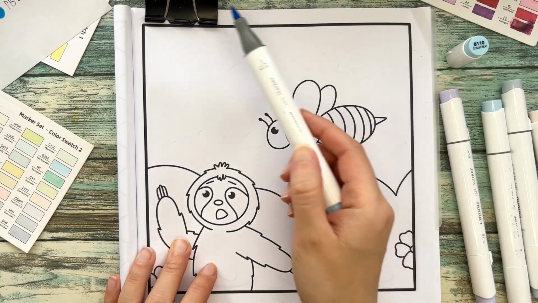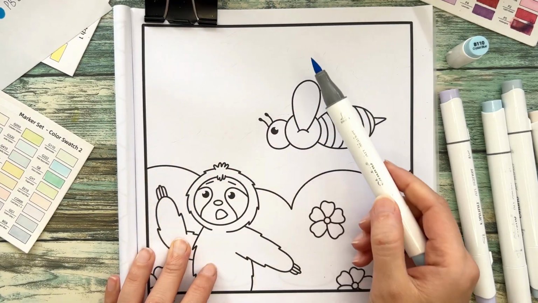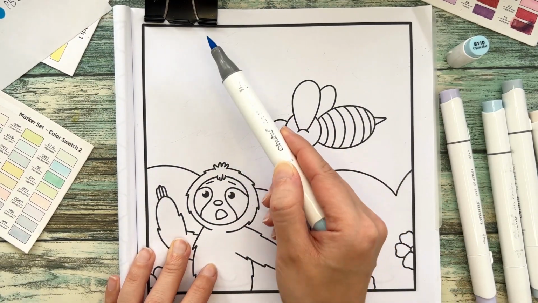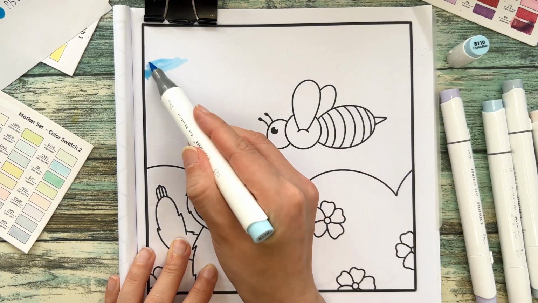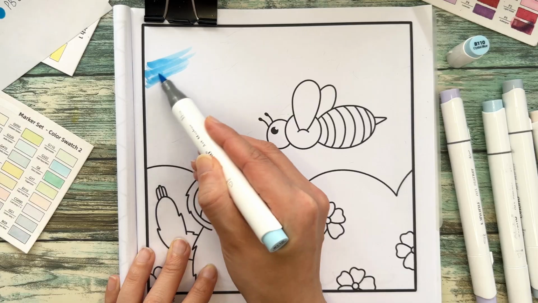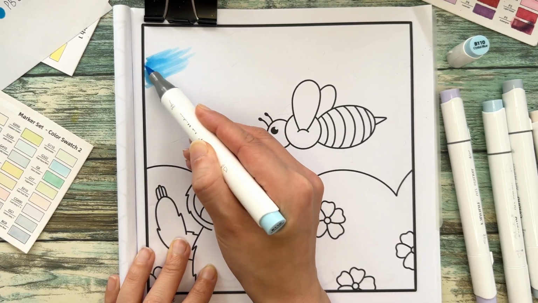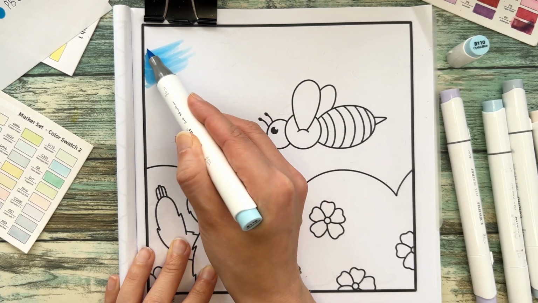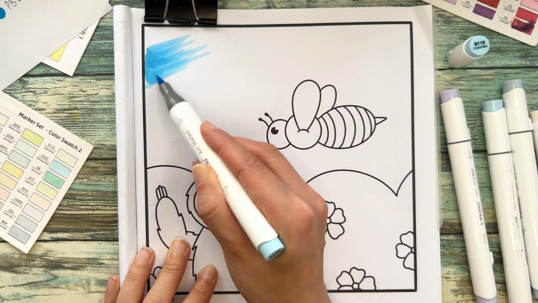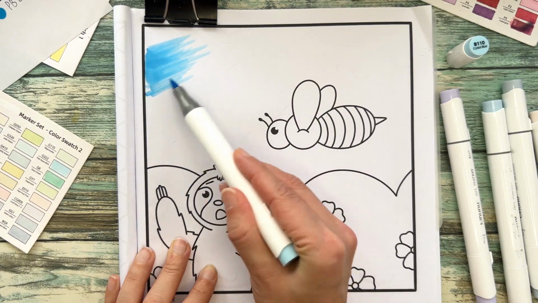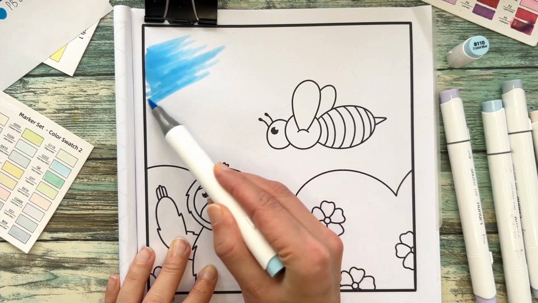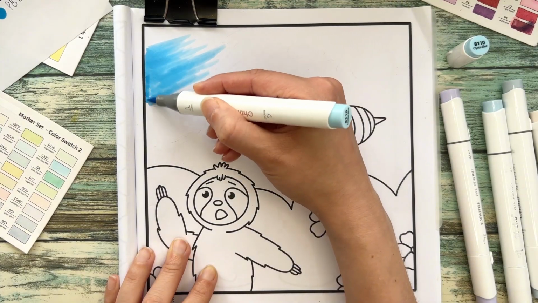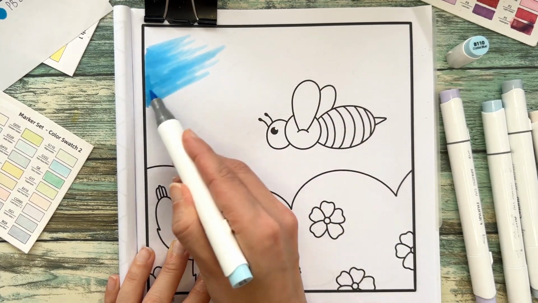And we're going to use the same technique as we used on the smaller scale. Flickering movements from the edge to the direction of the clouds. This edge can be a little bit more saturated.